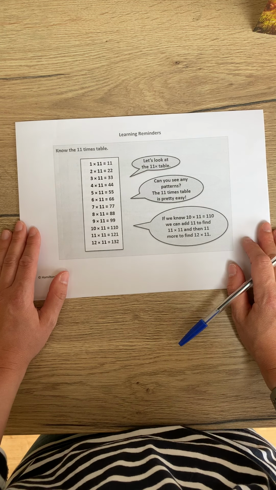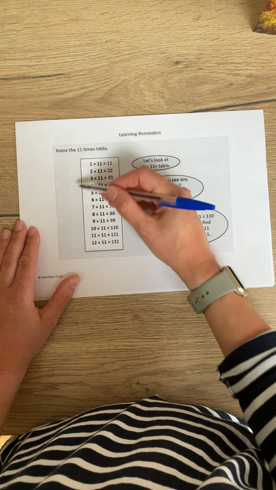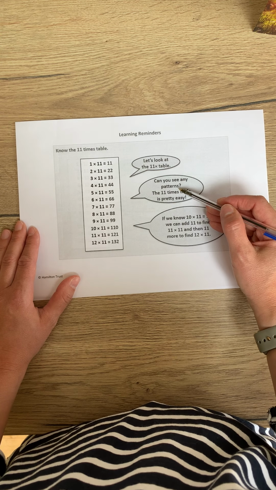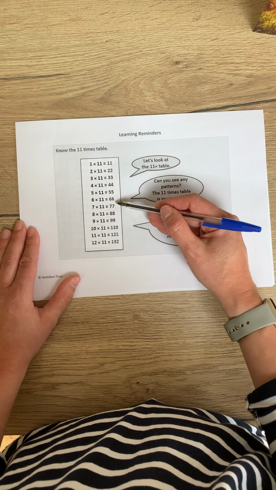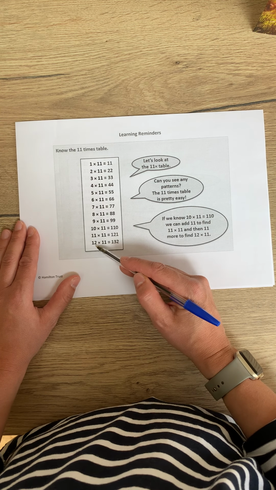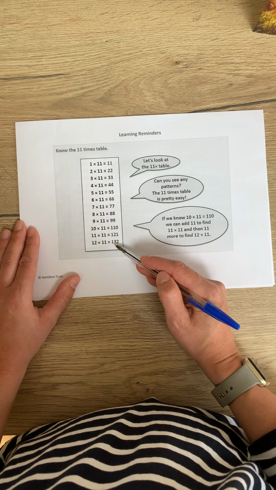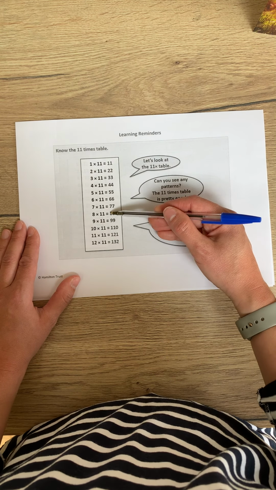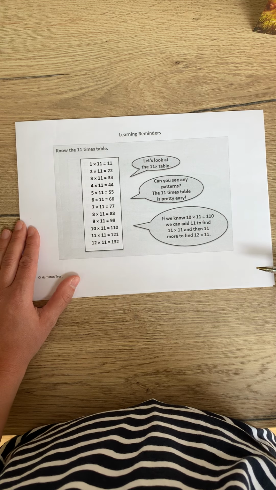This is the 11 times table. Look at the 11 times table here. Can you see any patterns? I think you will be able to. It gets a little bit trickier once we get to 10 times 11 and so on. You will need to memorize those. But the easy pattern for looking at the 11 times table, I think you'll all manage.